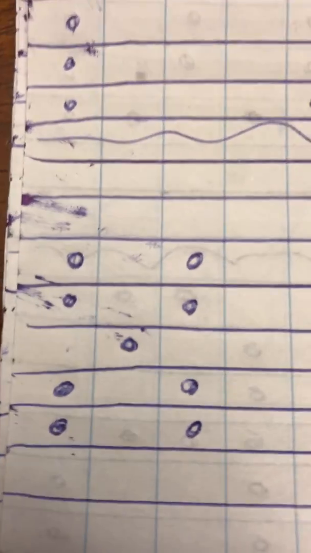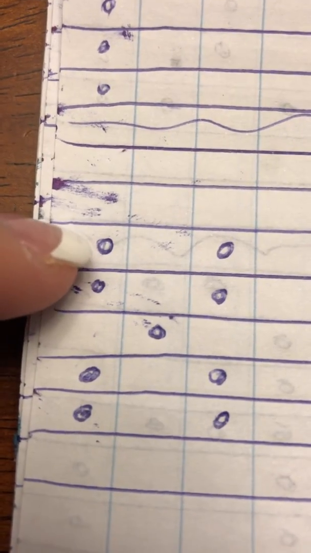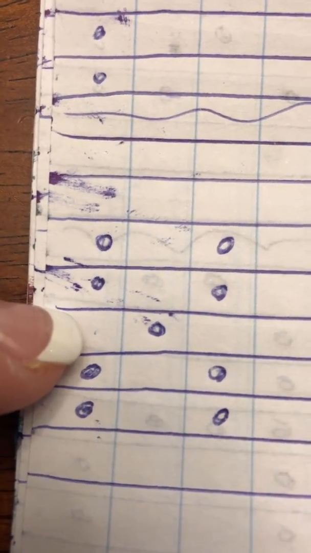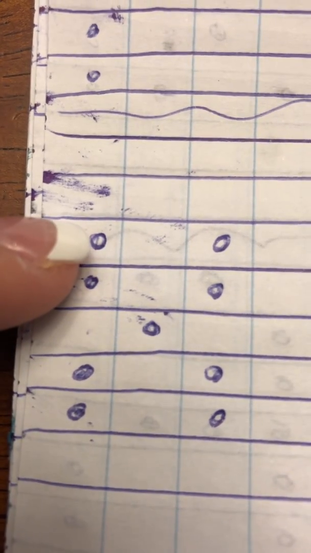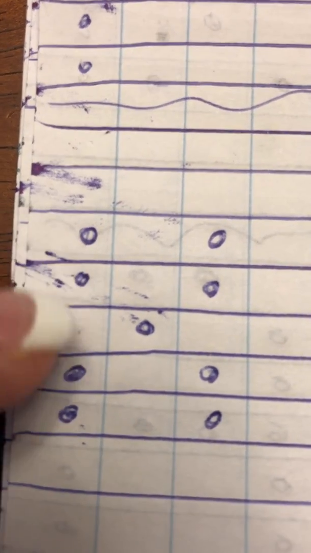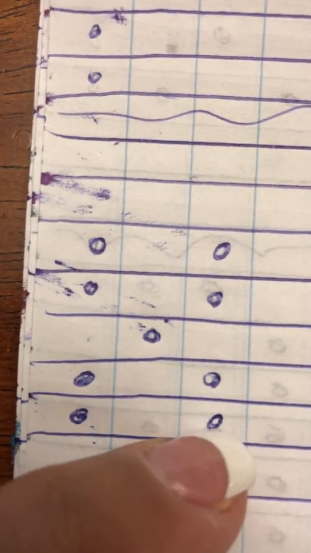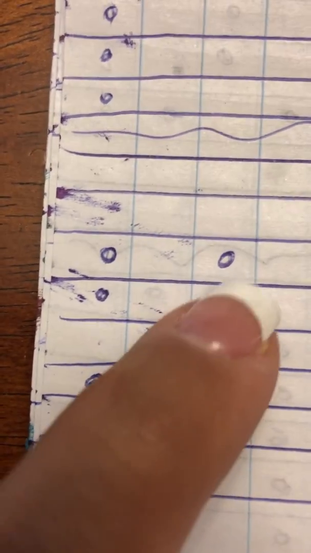X, sorry for all the smudges, but I started at 7, 6, skip 5, 4 and 3, come back over to 5, put your dot, and then again 7, 6, skip 5, 4 and 3.